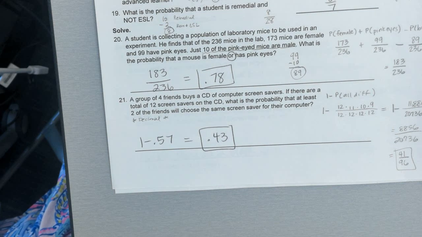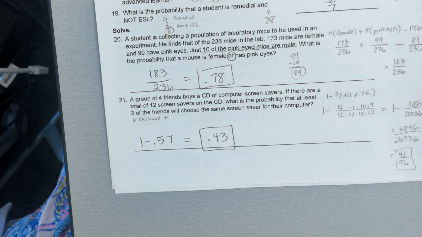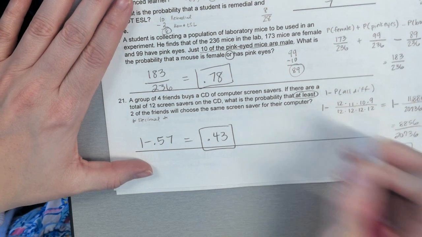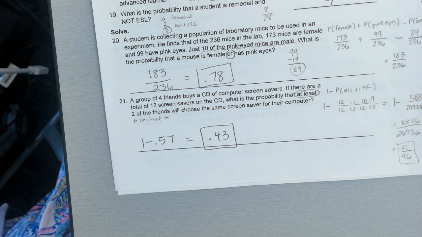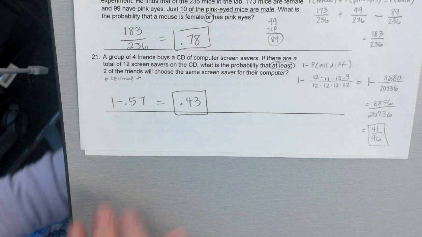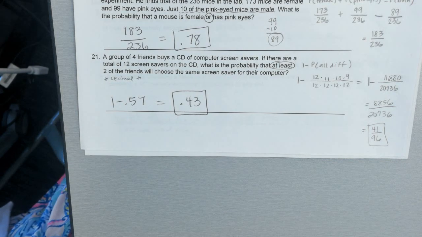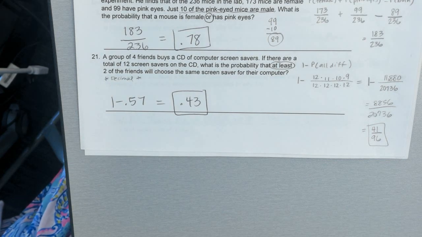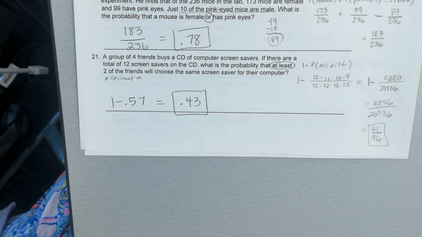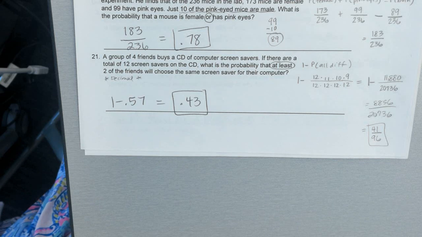And then the last one is the probability that at least 2 of the friends will choose the same screensaver for their computer. This is cute. These are screensavers for your computers. I think you probably just use the default ones. So a group of 4 friends buys a CD of computer screensavers. If there's a total of 12 screensavers on the CD, what's the probability that at least 2 of them will choose the same screensaver for the computer?